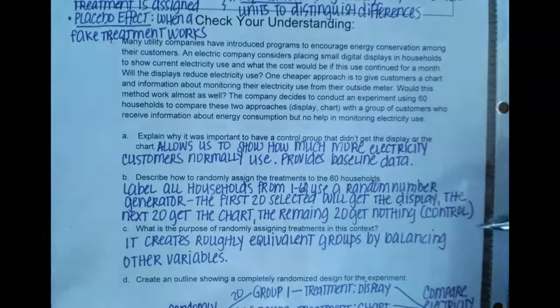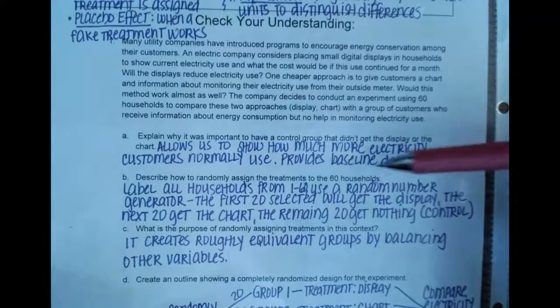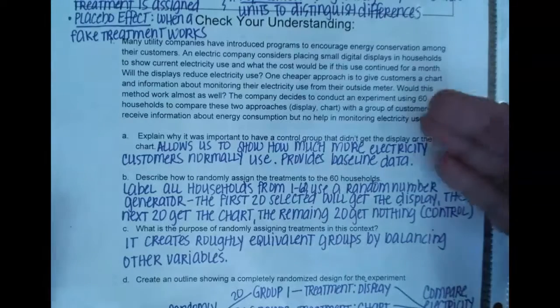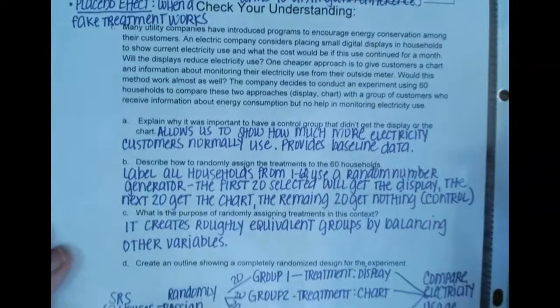the chart. So the reason this is important is it allows us to show how much more electricity customers normally use, and it helps provide a baseline data. So it just gives us an idea of where were they at, where are normal people at compared to the people who got this display or this chart. Okay, so that's where our control group comes in.